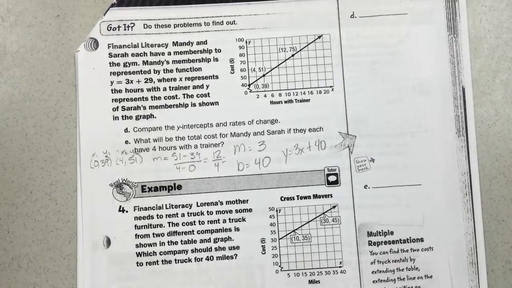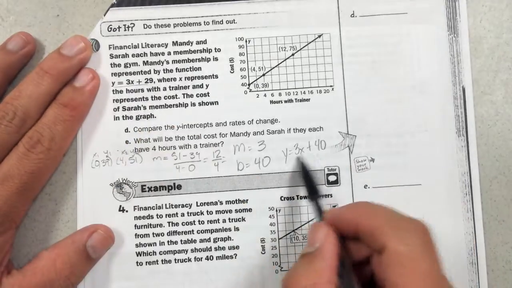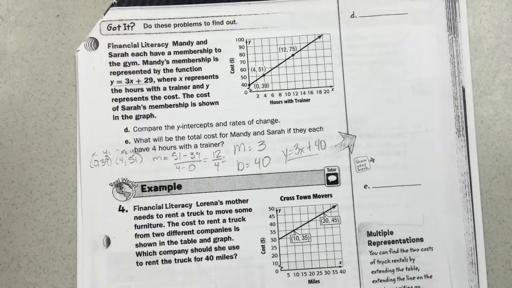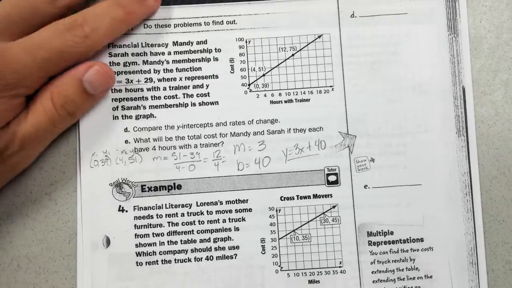Now we've got two equations here: y equals 3x plus 29 and y equals 3x plus 40, that we can refer to in order to figure this out. Now, we're going to talk about their y-intercepts first.